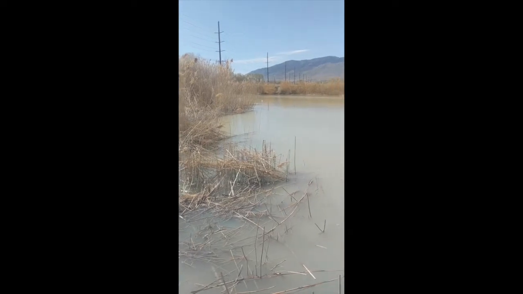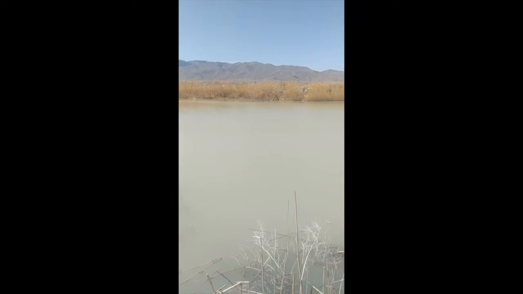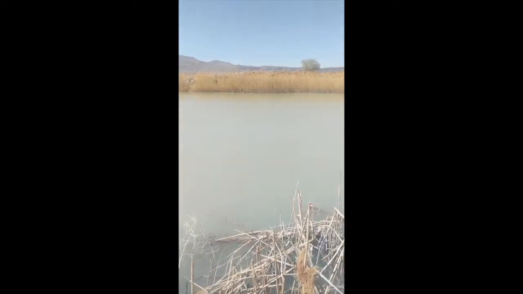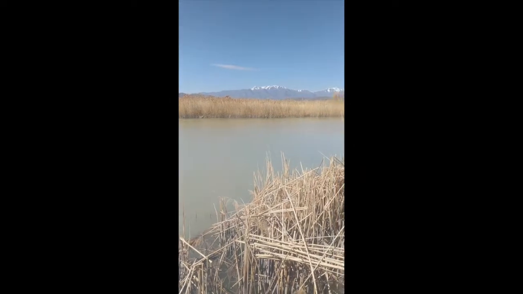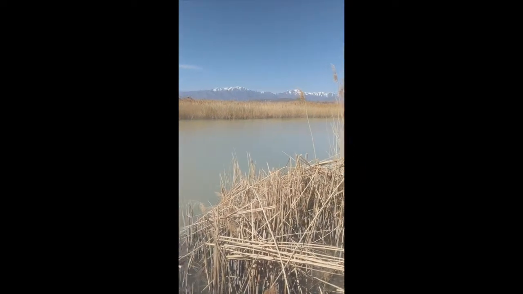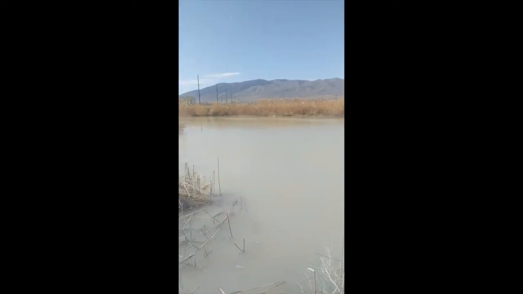This right here is one of the major outflows for Utah Lake. This river right here will lead into the Jordan River, and other than this, one of the greater outflows for Utah Lake is evaporation, and that accounts for about 42%.